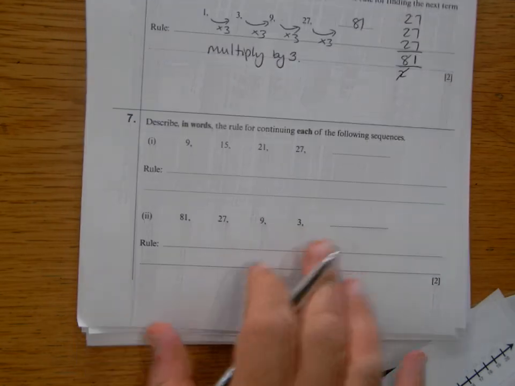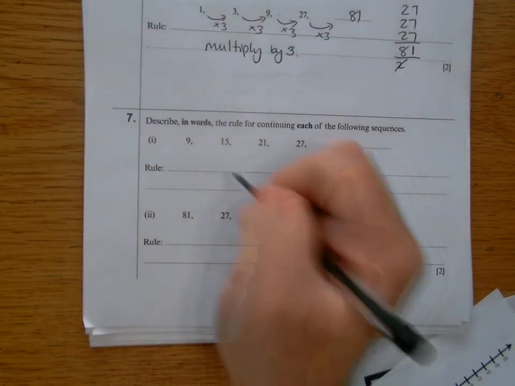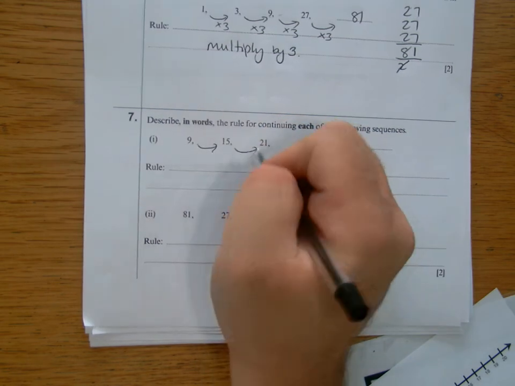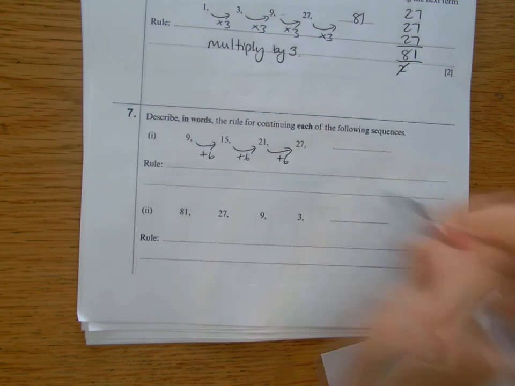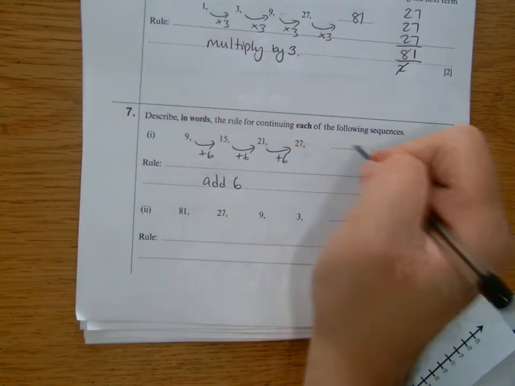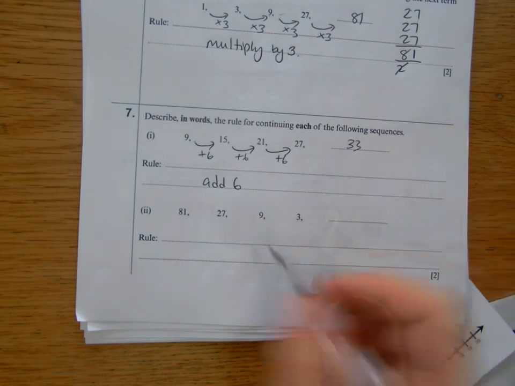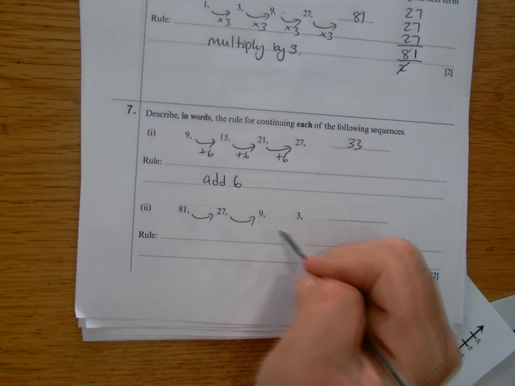Right, so number 7 then, describe in words the rule for continuing each of these. So in this case here, clearly you can see adding 6, yeah? Each term, you can see adding 6, so that's the rule there. They don't actually ask us for the next term, you can write it down if you want, but they want the rule, add 6.